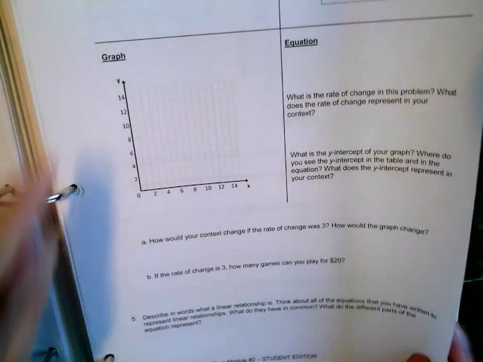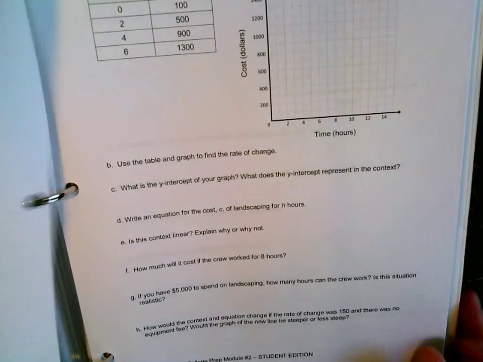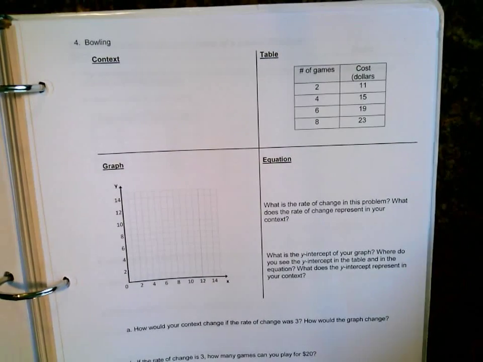Bowling, you're going to write a little story here. We're going to do all these pieces right here, and then you're home. So I'm sorry this is taking a little bit. It's 16 minutes so far.